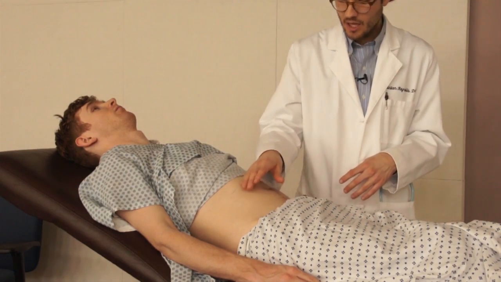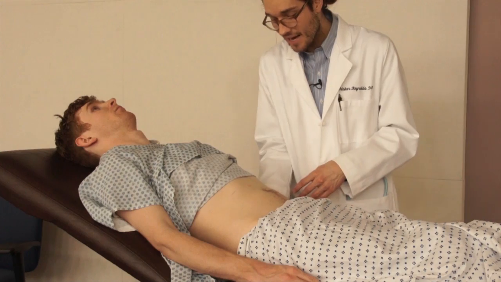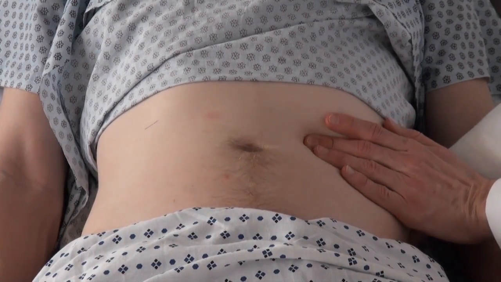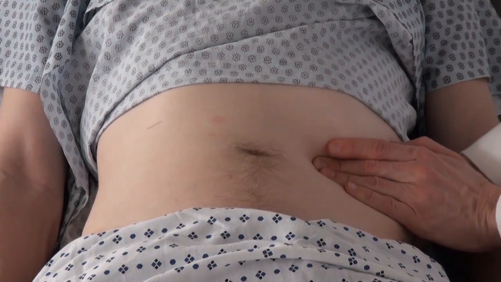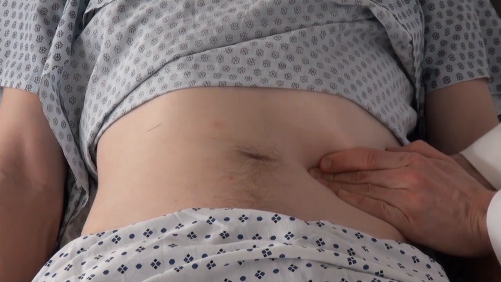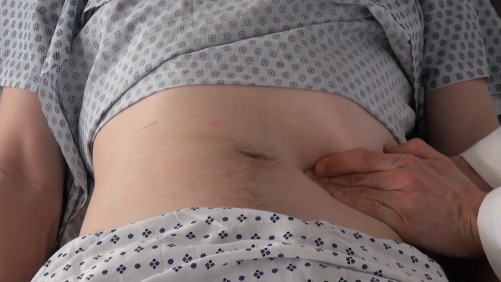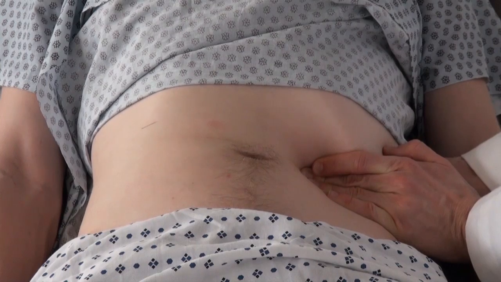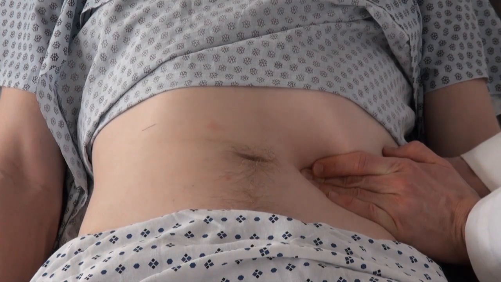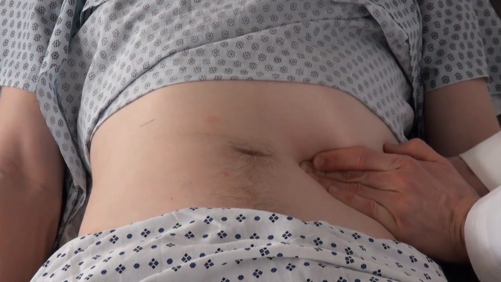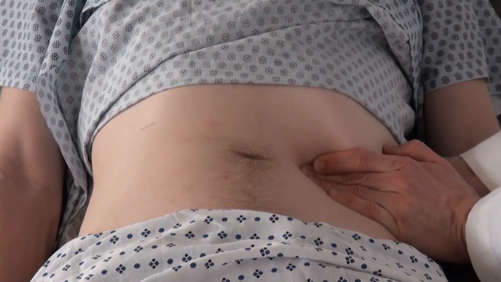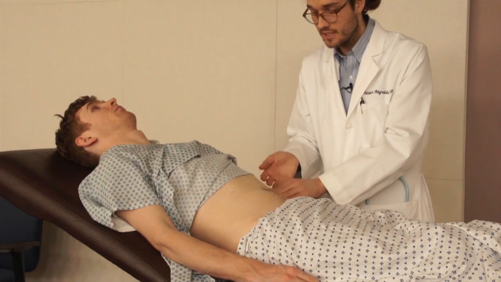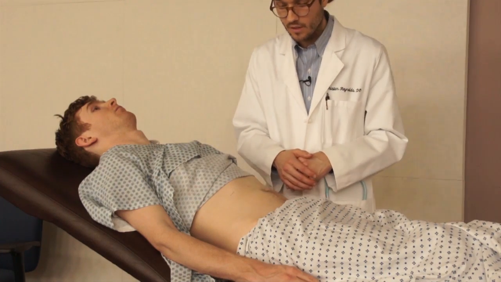The right kidney is going to be lower down. The left kidney is a little bit higher, so it can be a little bit more difficult to feel that side. But I'm going to try to do the same procedure. Slowly sinking in. And then there I've got the lower pole of the kidney right there. And it's moving with respiration. I don't feel any enlargements or nodularities. So I'm not concerned about organomegaly or any cystic structures on the kidney there.